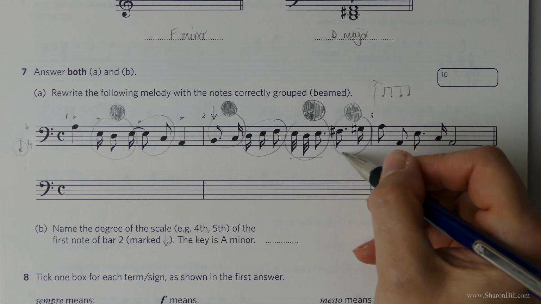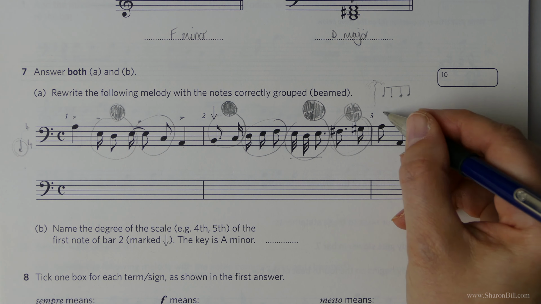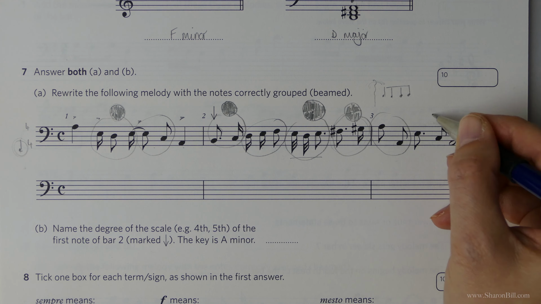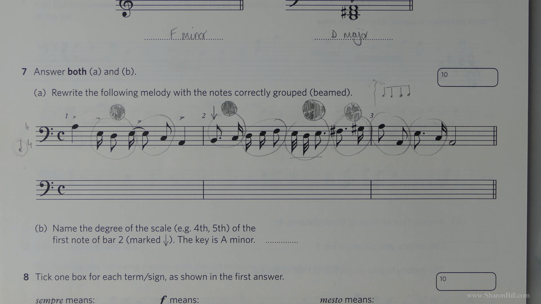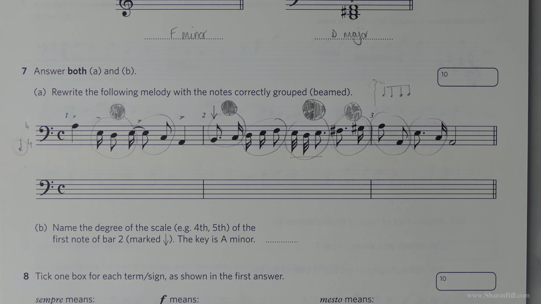So there we can see there's our beat, so a half of a beat and a half of a beat, 3 quarters and a quarter, and then there is our remaining 2 beats. So that's all of the hard thinking done. Now we've just got to draw it out.